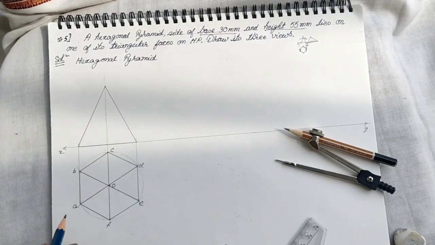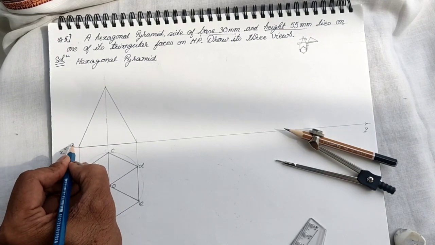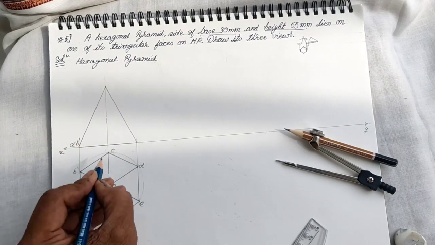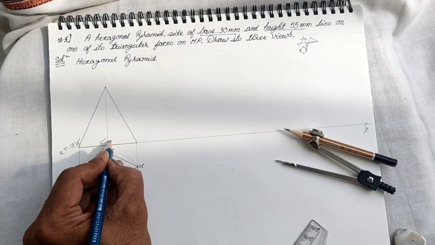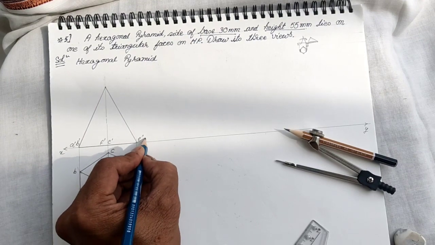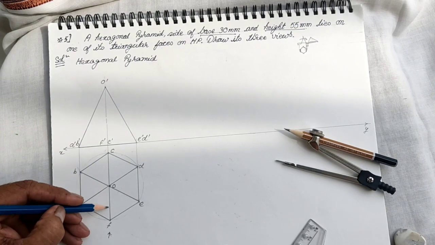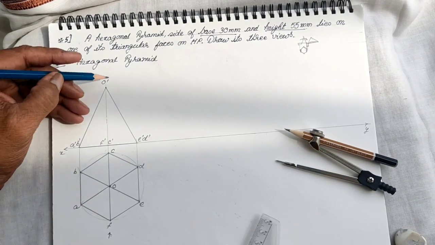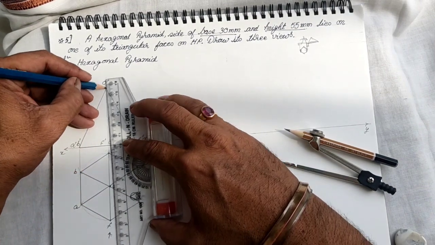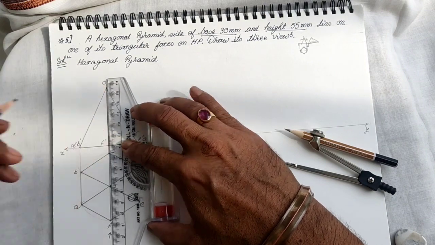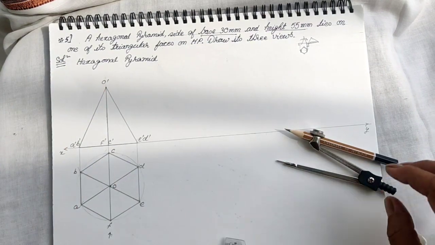Right, so let us name it. We are looking at it in this direction. So this is A dash B dash, this is F dash C dash, and this is E dash D dash, this is O dash, and this OF slant height will be visible in the front view. This is exposed to the observer, so we get this as the solid line.